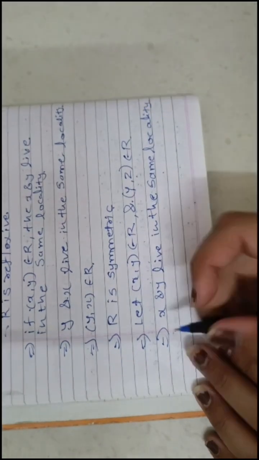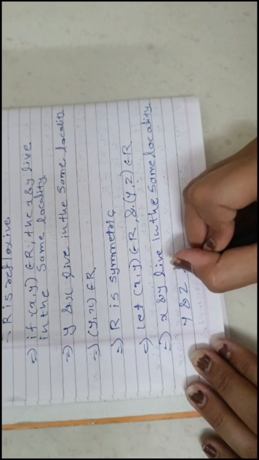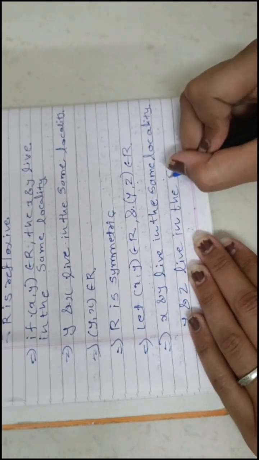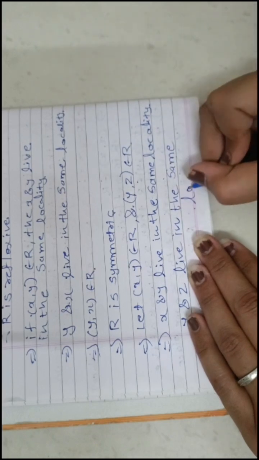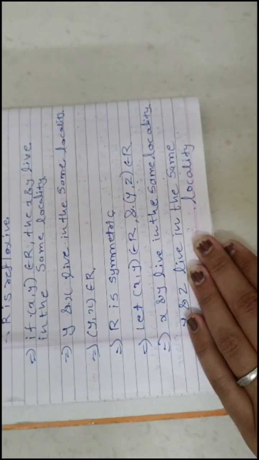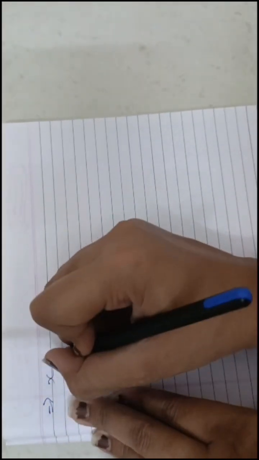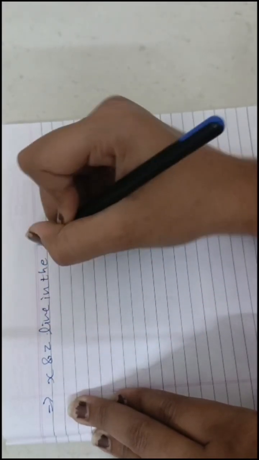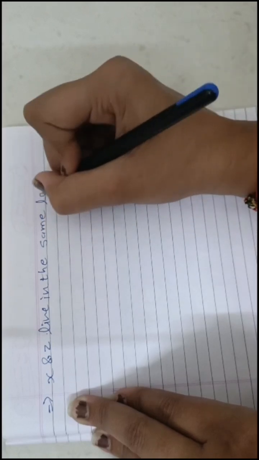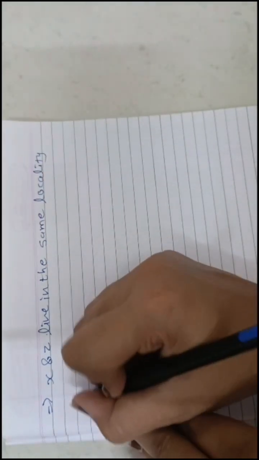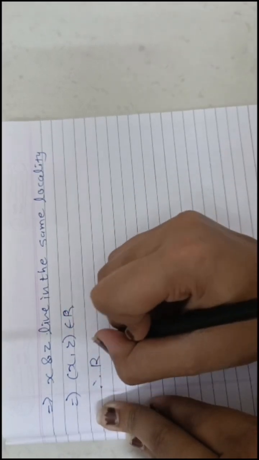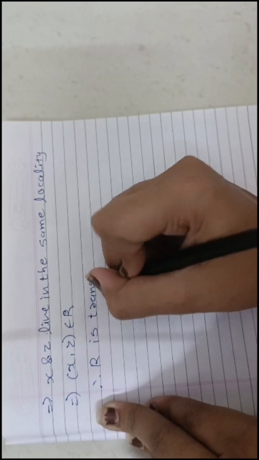Same thing for y and z, they live in the same locality. It implies that x and z live in the same locality. Therefore, (x, z) belongs to R. Therefore, R is transitive.